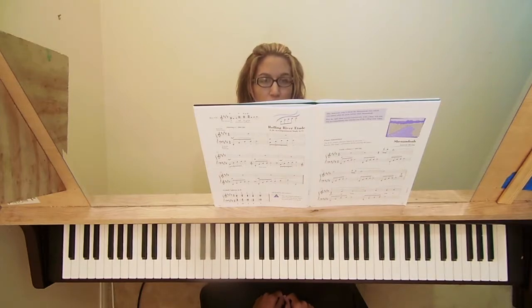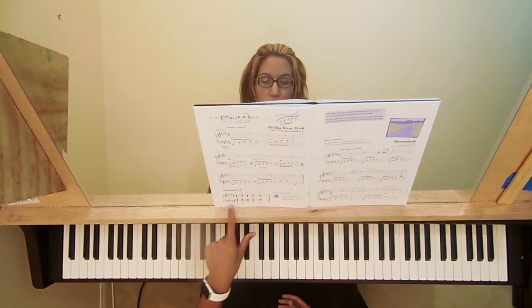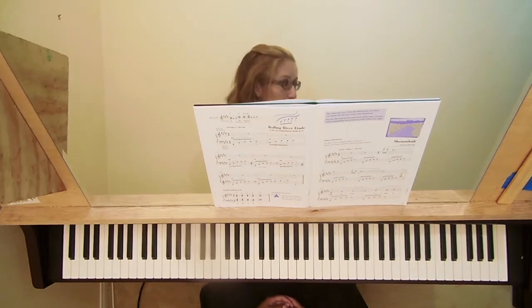Now the Rolling River Etude has a different kind of style, and this piece is a great example of how a cadence can play out in a different way depending on how the composer applies the cadence. We're still using these chords, but they're going to be in a different form or a different inversion. They're actually going to be in root position.